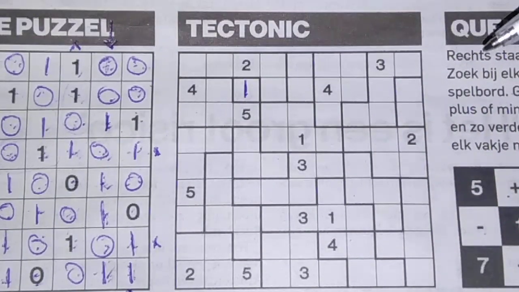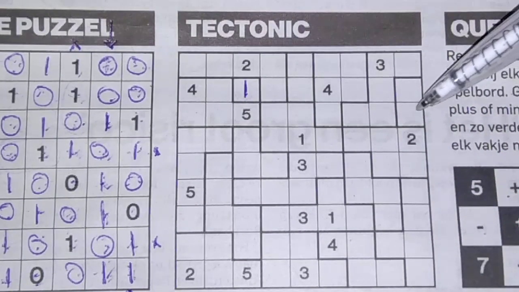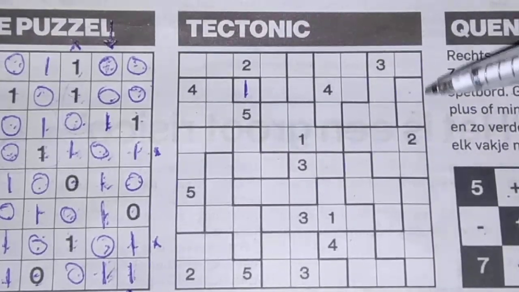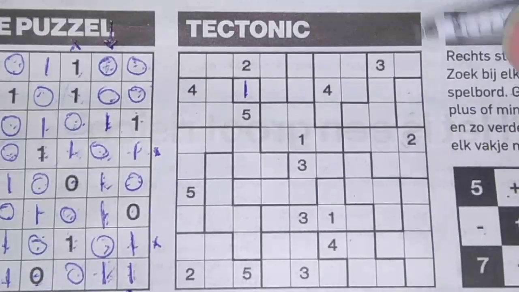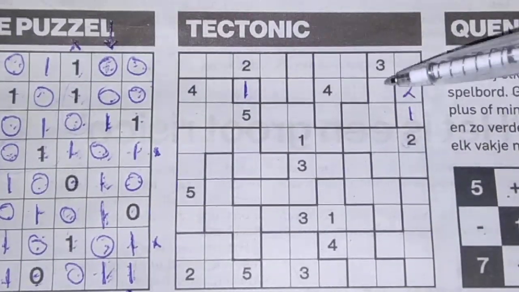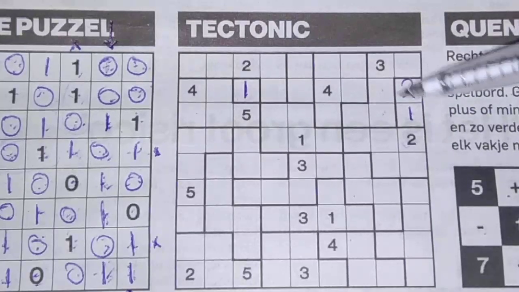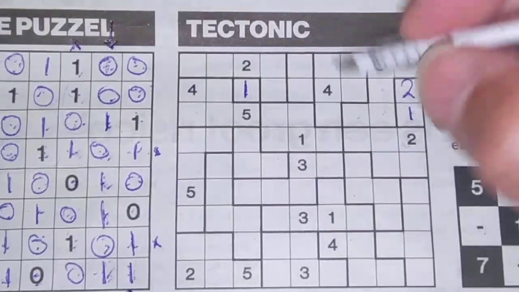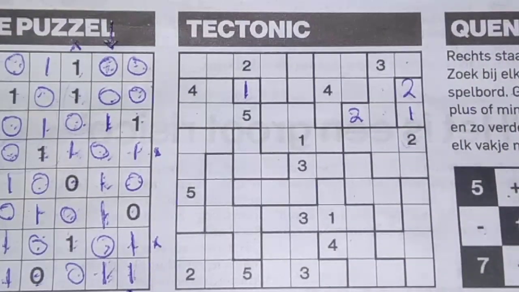Do we have a dual box? Yes, we have a dual box here. So the 1 and the 2 goes there. We have a 2 here, so this cannot be a 2. This should be a 2 and this should be a 1. That means these 3 boxes surrounding the 2 cannot be a 2. We have 1 box left for the 2. Should be there.